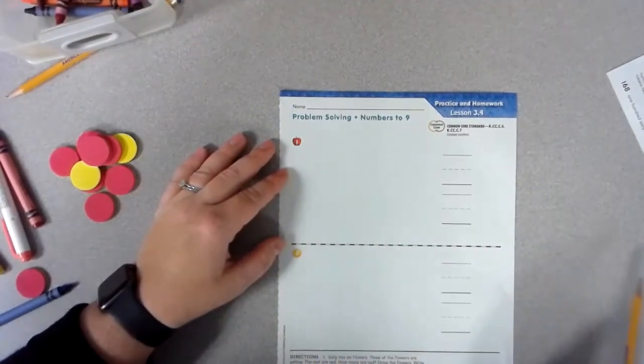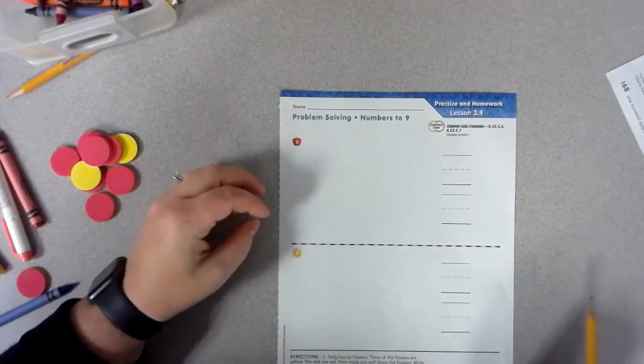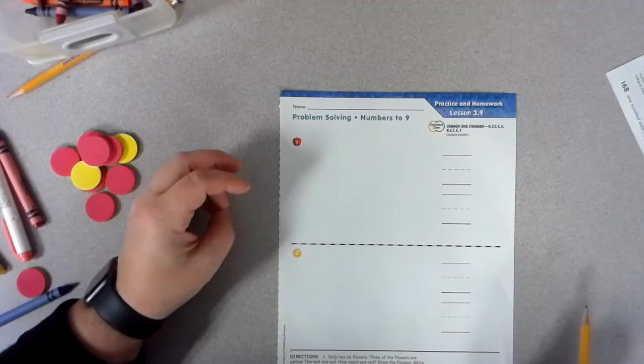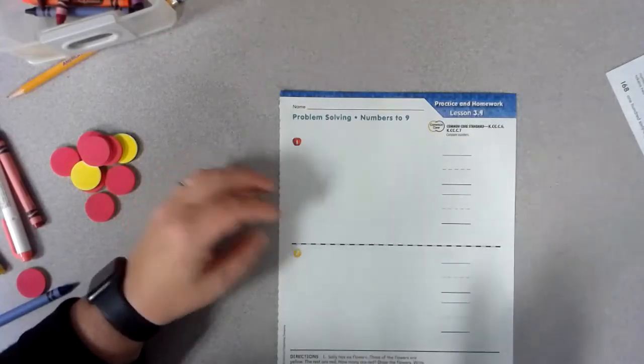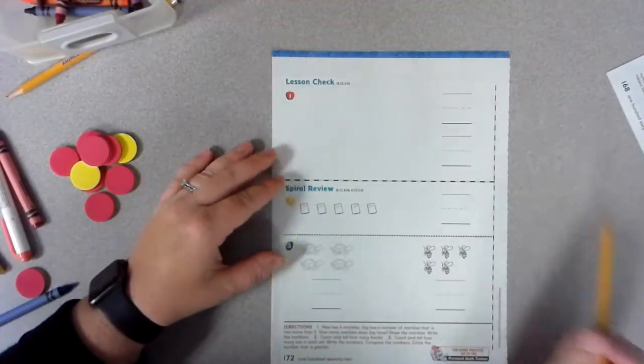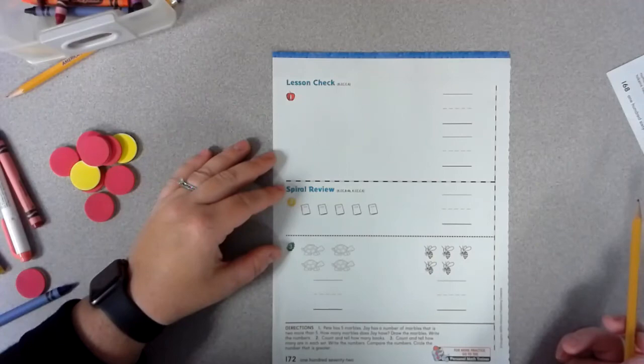For number 2, Tim has 7 acorns. Don has a number of acorns that is less than 7. How many acorns does Don have? And then you're going to flip it onto this page, and this is the picture you're going to send me. Pete has 5 marbles. Jay has a number of marbles that is 2 more than 5.